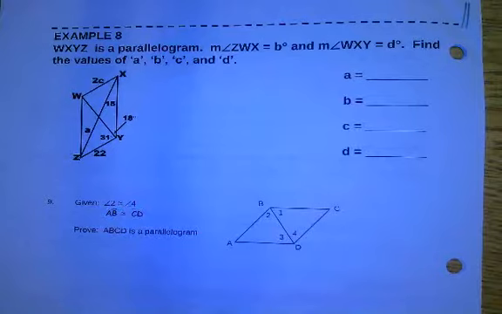Diagonal bisects angles. Oh, it's 11. I don't know. No, you have to use equal to 11. Well, look at X.